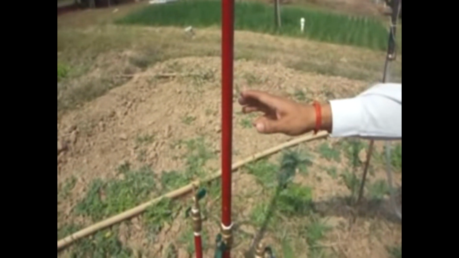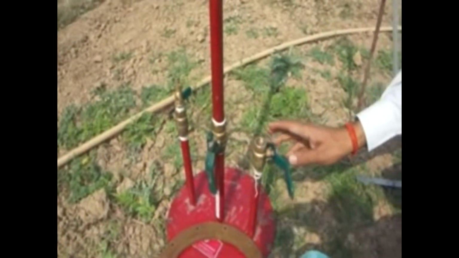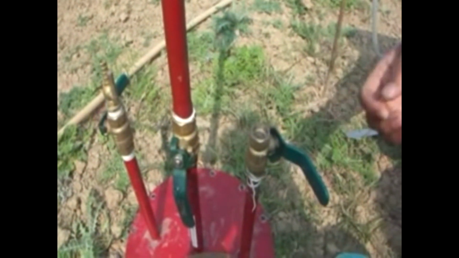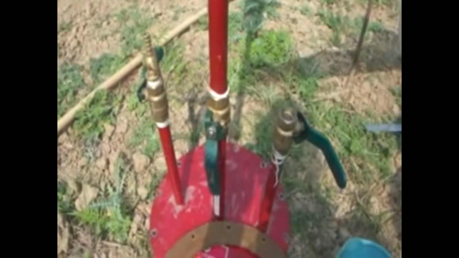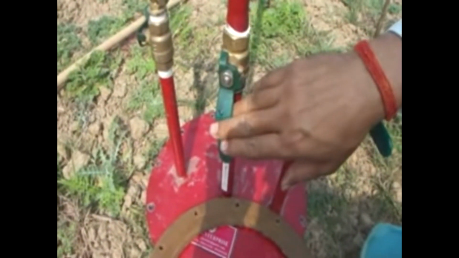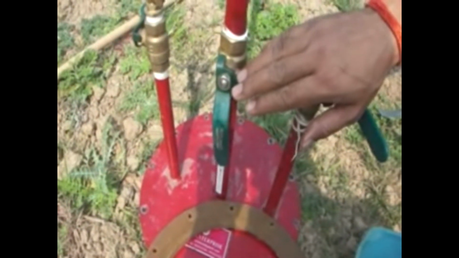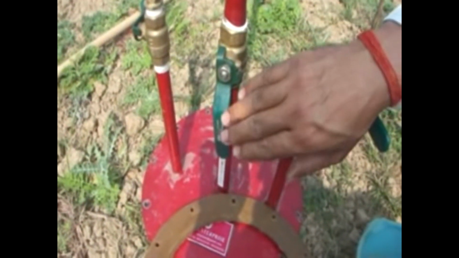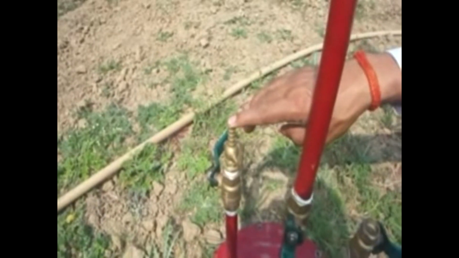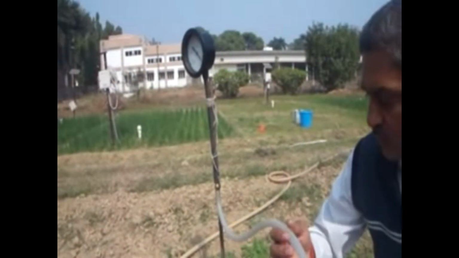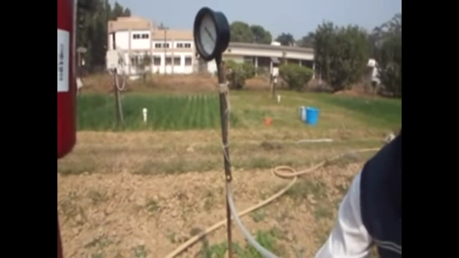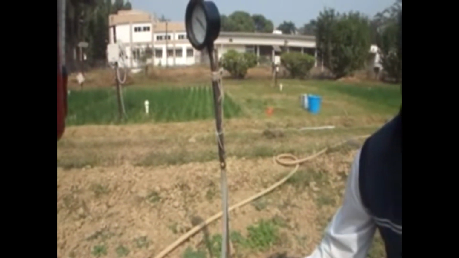It has 3 openings, one for air bubble removal when we are filling this cylinder with water from this reservoir. This reservoir supplies water, and it has a closing as well. When we want to control the supply of water, we can close it. And this is the opening to connect the vacuum gauge to measure the vacuum inside the cylinder, as I told in the class.